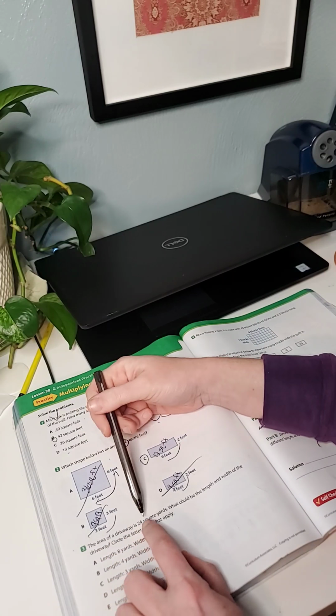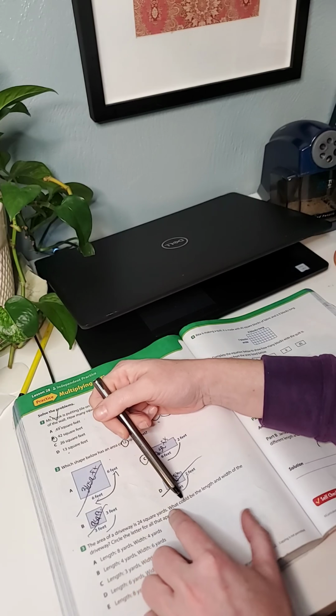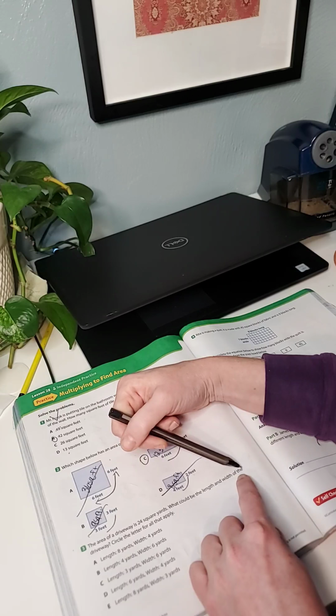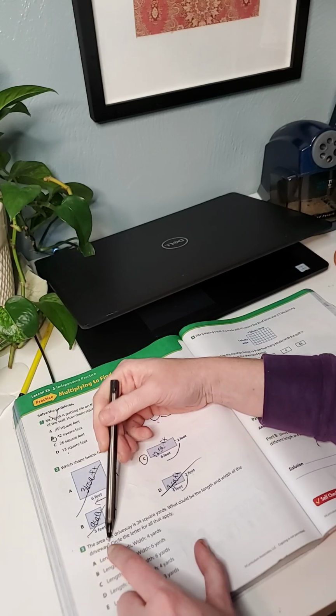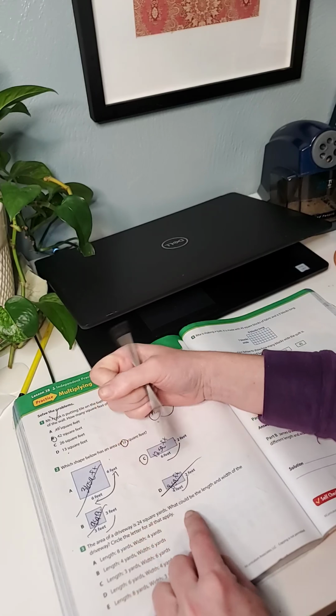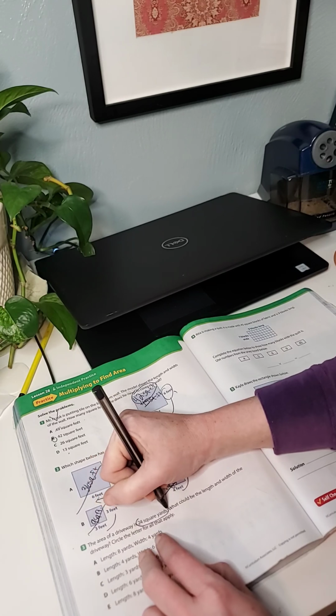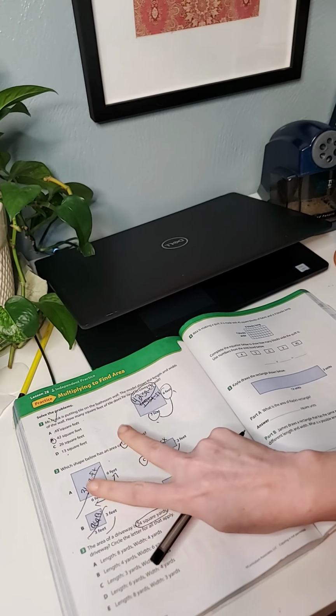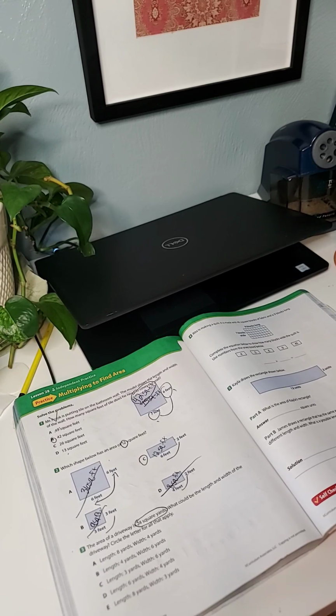The area of a driveway is 24 square yards. What could the length and width of the driveway be? Circle the letter for all that apply. So you're going to take 24 square yards and think of two numbers that could equal 24. And they give you lots of options.